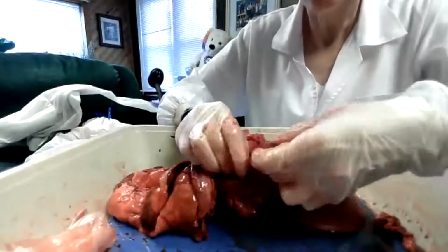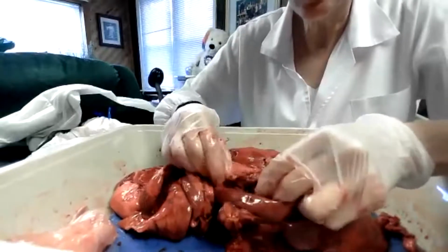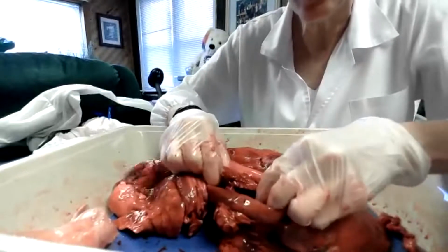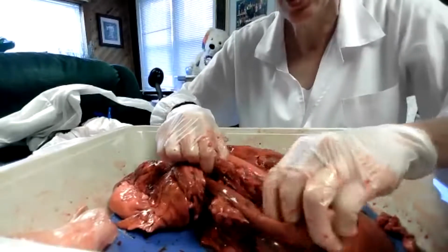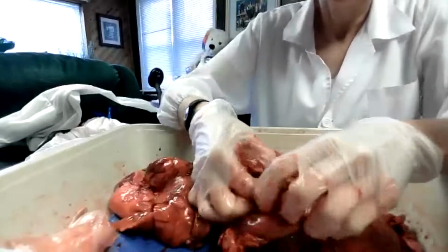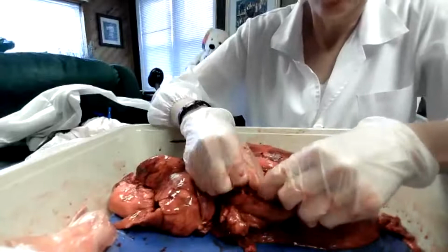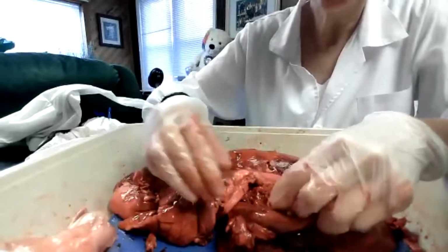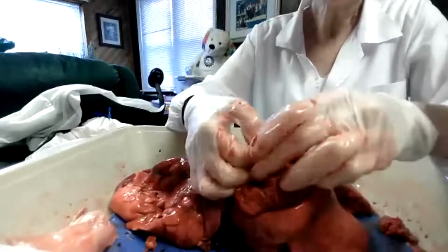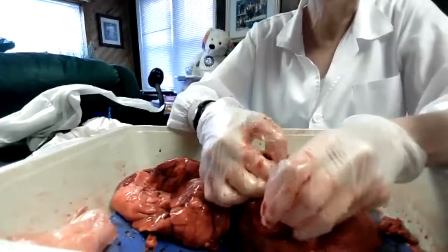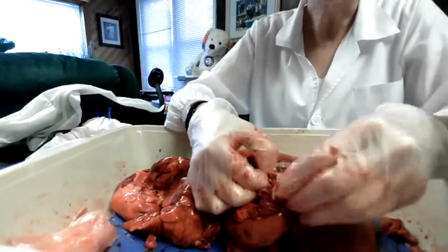But I can still, even right down here, I can still feel cartilage. So I know I'm still in cartilage, which means that, according to your Wiley, I'm still in tertiary bronchi.